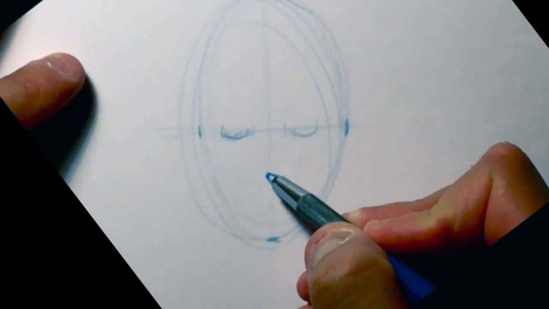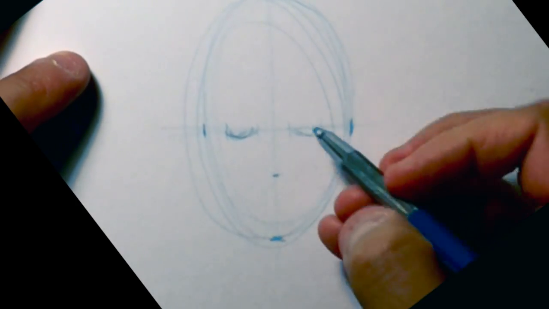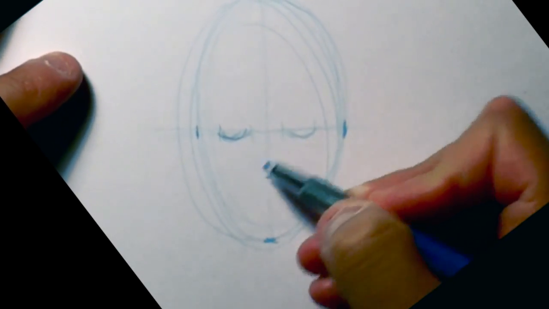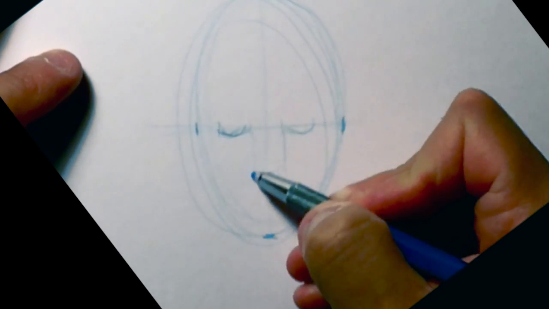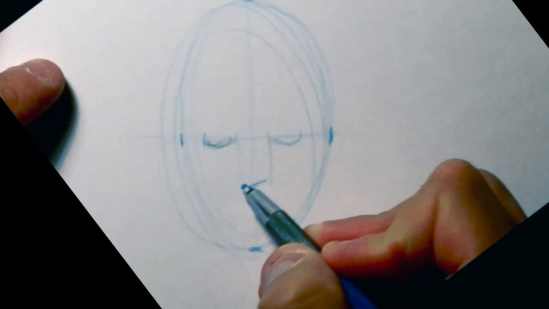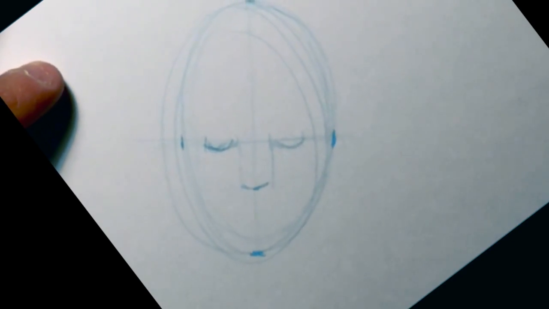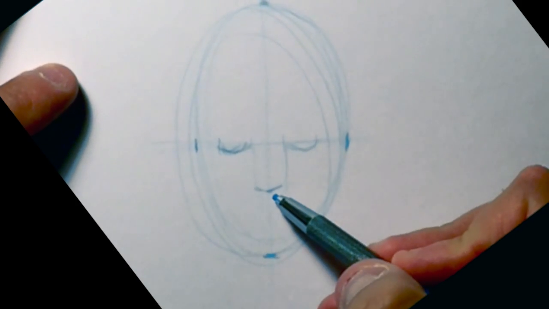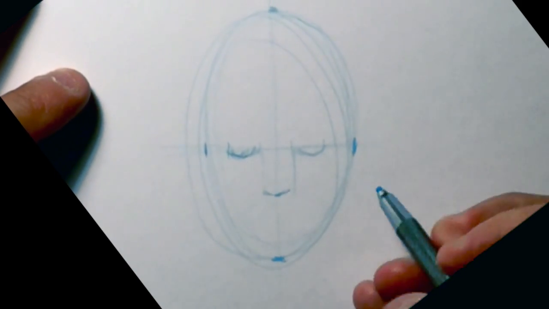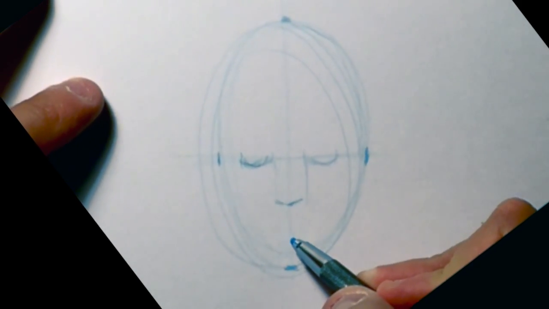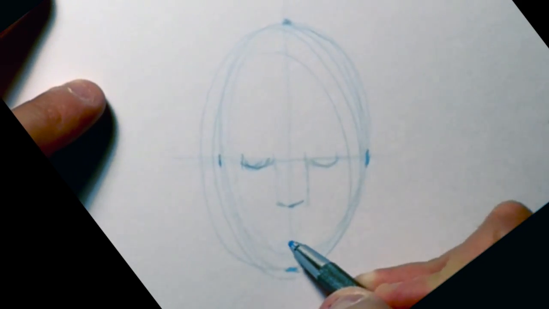Come down about halfway, we're going to drop in our nose line. Your nose is going to fit snugly in the open space between the eyes. So I can rough in the nose line right there, and that's where my nose is going to fall. Now, between the nose and the bottom, about halfway down, this is where I do the top of my chin.